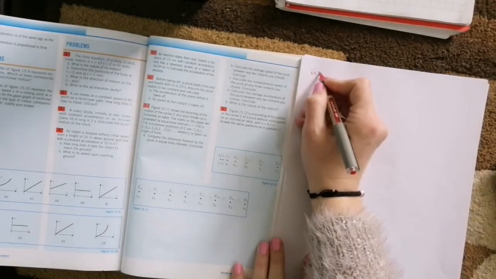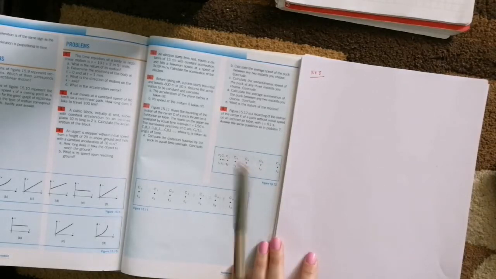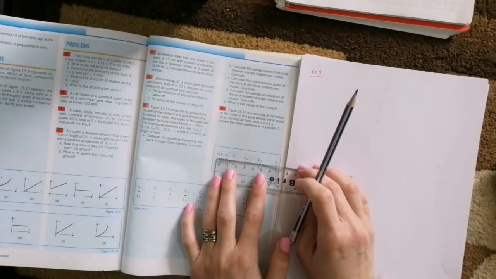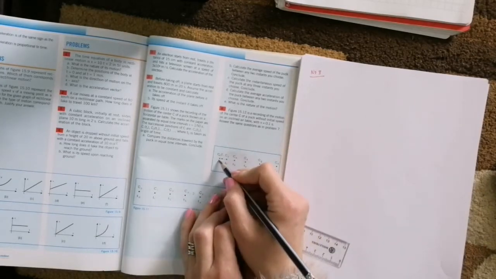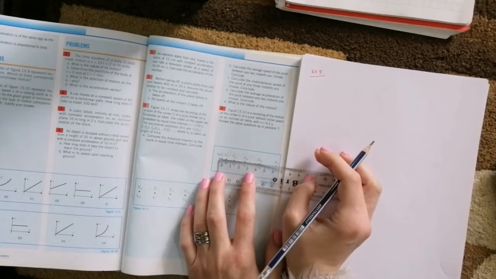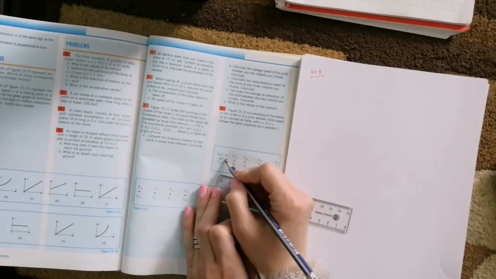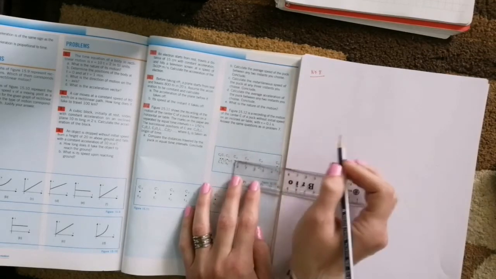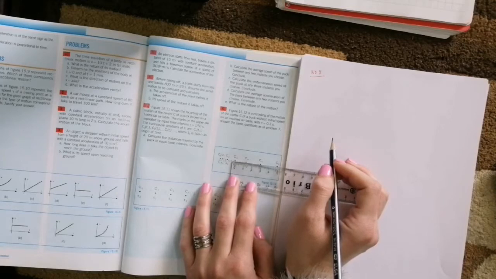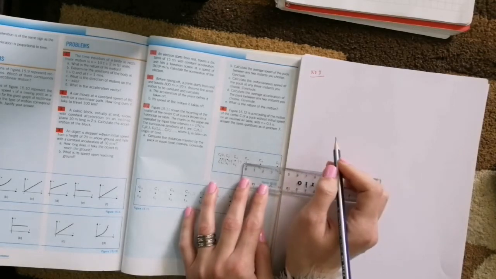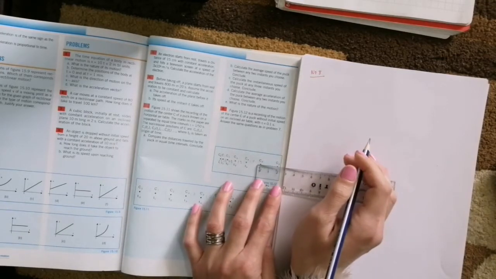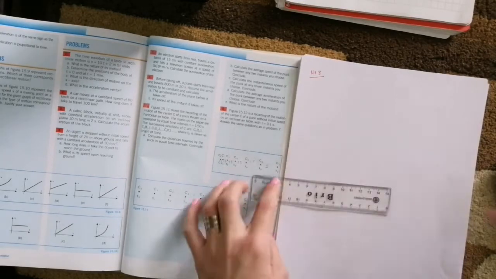Now, number 8. It's the same exercise as number 7, but with different values. So first of all, this is 0.3. Between C1 and C2, 0.5. Between C2 and C3, 0.9. C3 and C4, 1.3. 1.7, and finally 2.